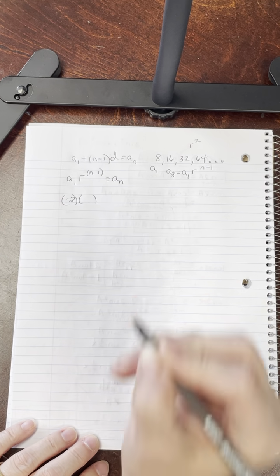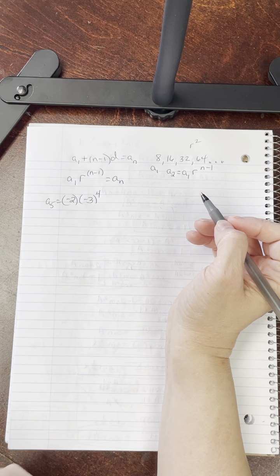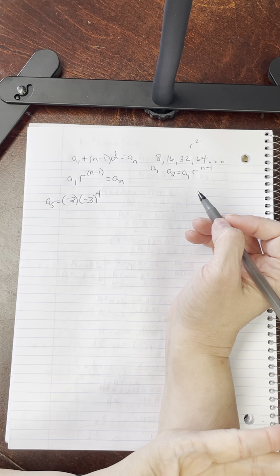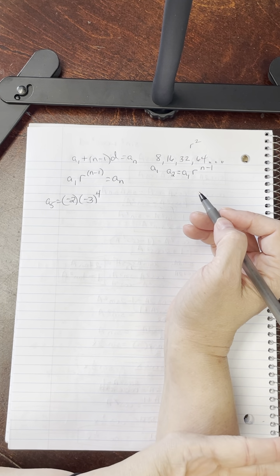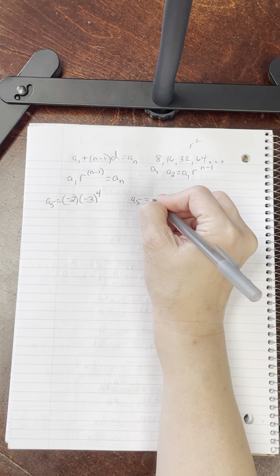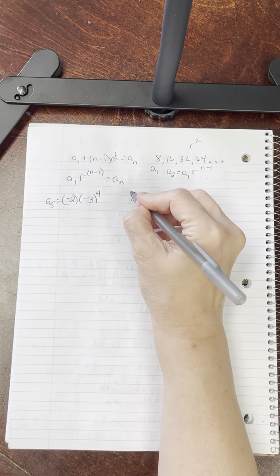I can now fill it in. So negative 3, 4 times. Negative 3 times negative 3 is positive 9. 9 times negative 3 is negative 27. Times another negative 3 should be positive 81. Times negative 2. And a sub 5 should be negative 162.